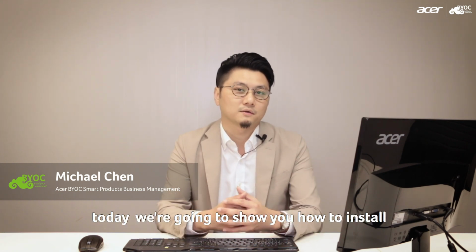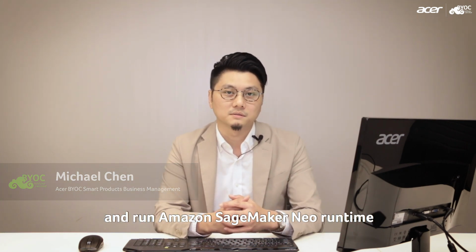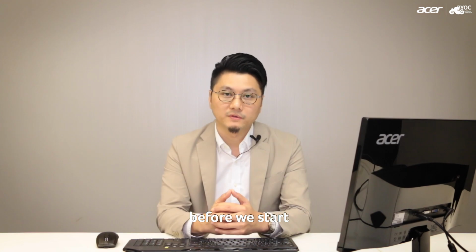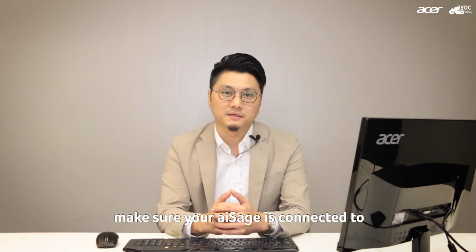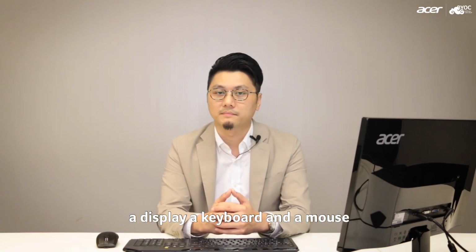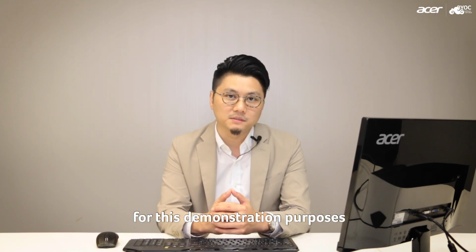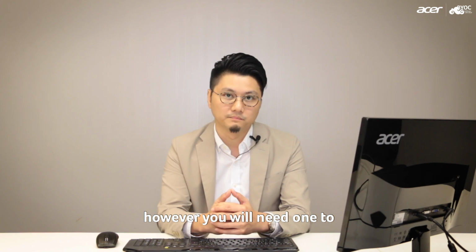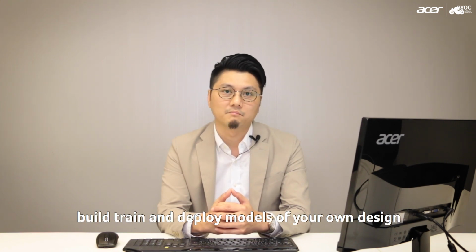Today we're going to show you how to install and run AWS's SageMaker Neo runtime and also an object detection demo on your aiSage. Before we start, make sure your aiSage is connected to a display, a keyboard, and a mouse. For this demonstration purposes, an AWS account would not be necessary. However, you will need one to build, train, and deploy models of your own design.